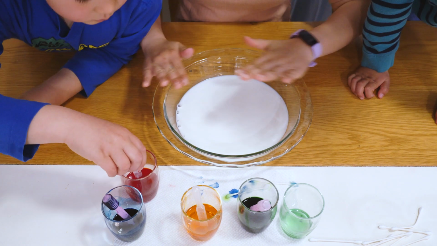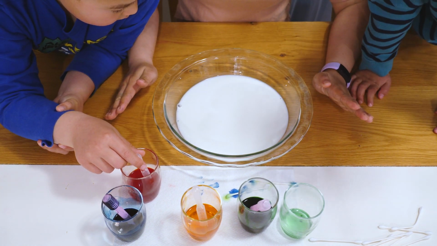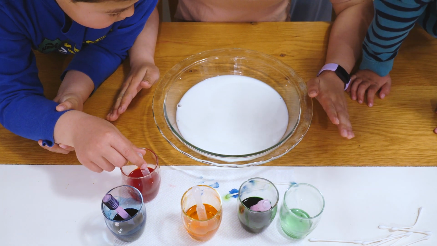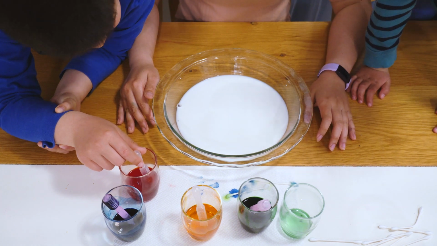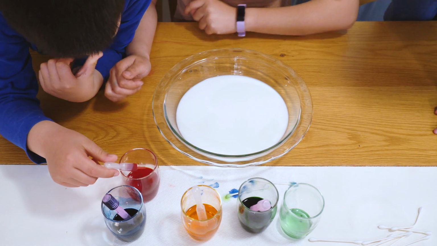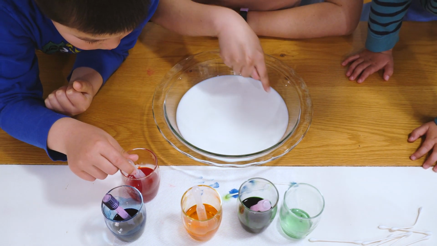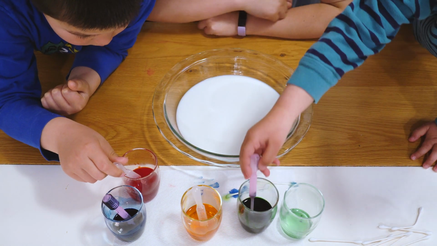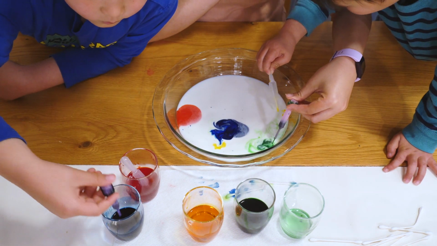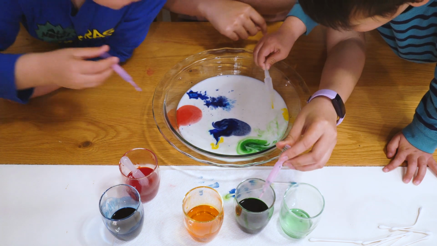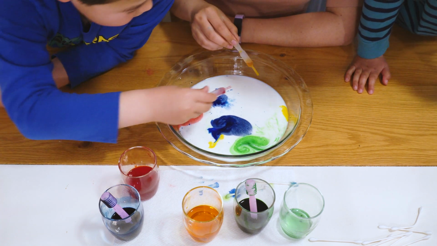Okay, we need to let it sit for 10 seconds. 10, 9, 8, 7, 6, 5, 4, 3, 2, 1. Okay? Now, let's try this time to put the colors on the outside and see what happens. Okay? I'm putting.